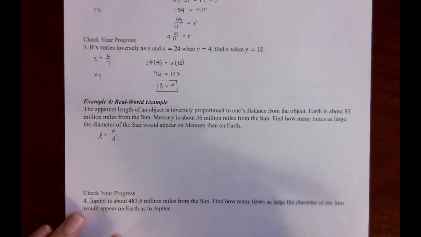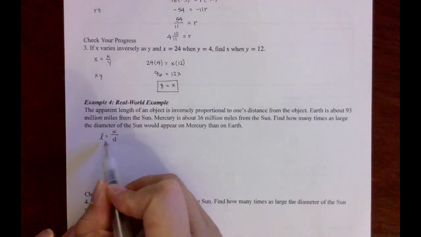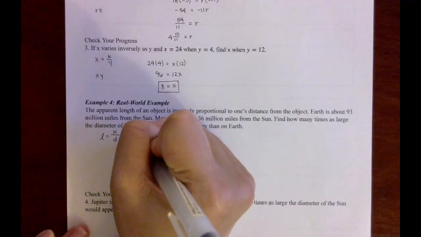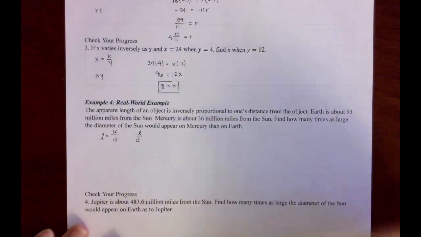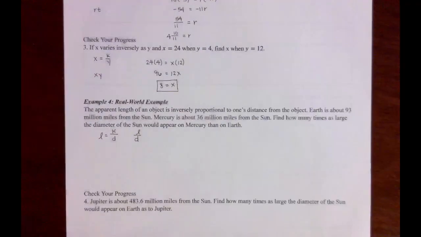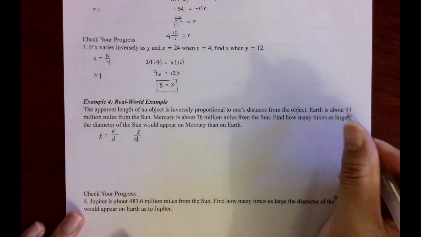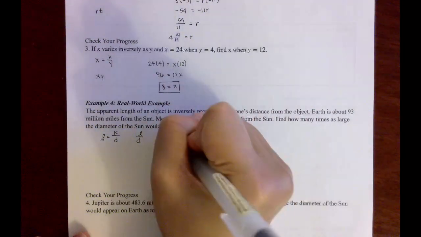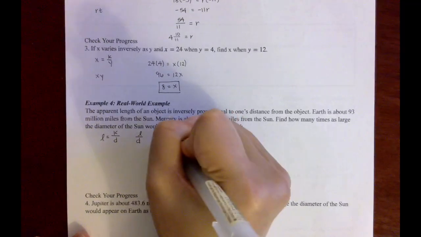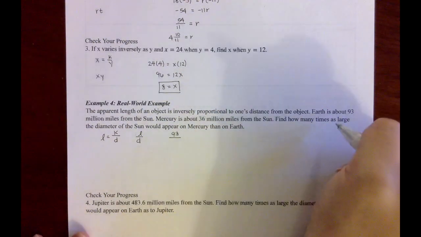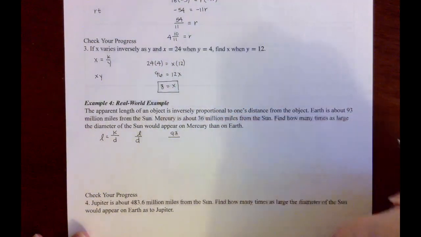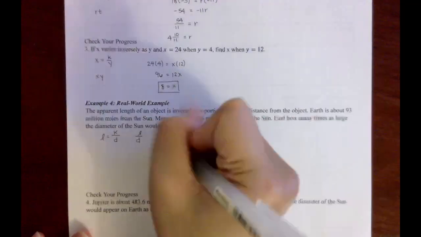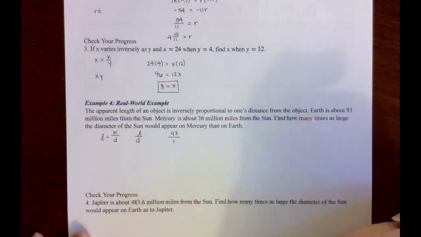When it says inversely proportional, it just means that the length varies proportional to that. So here, we're going to use our proportion. Earth is about 93 million miles, so 93 million. And then the diameter. We just want to know how it compares, so we'll just use it as 1 unit for Earth.